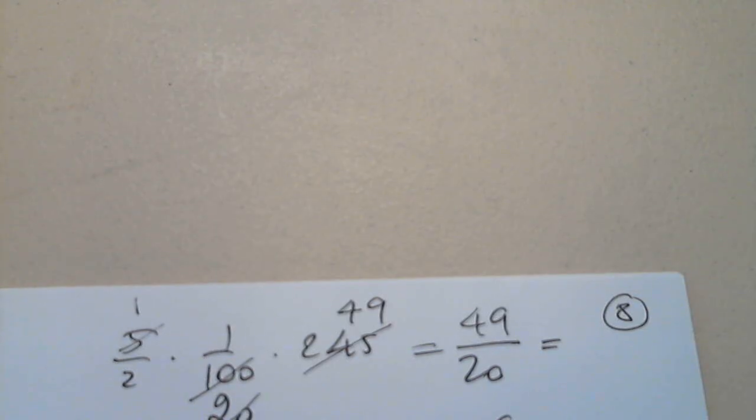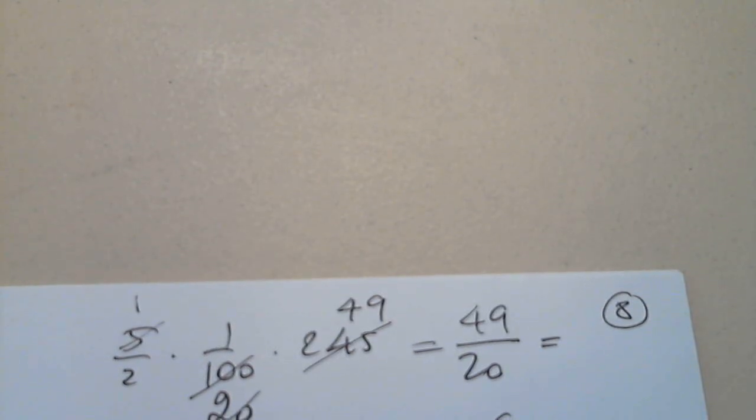Good. So let's take a look at a few examples in 3.3. I'm sorry, not 3.3, 3.4.